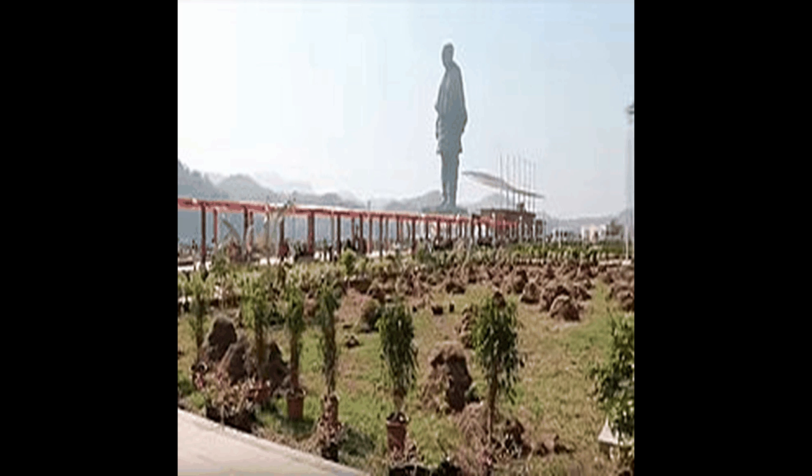The Sadhu Bet hillock was flattened from 70 meters to 55 meters to lay the foundation of the statue. L&T employed over 3,000 workers and 250 engineers in the statue's construction.